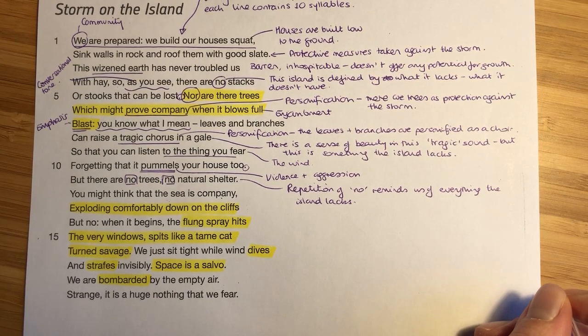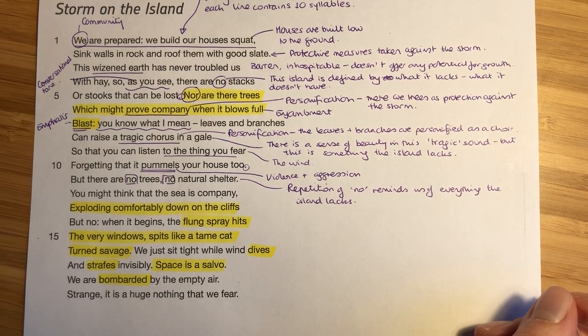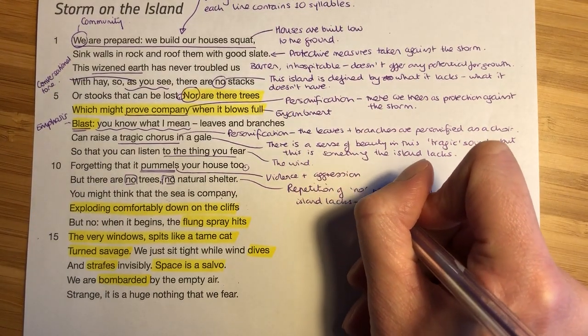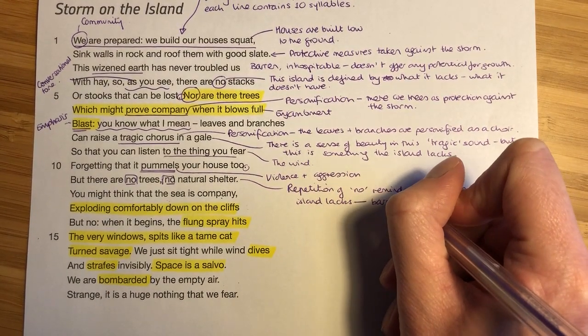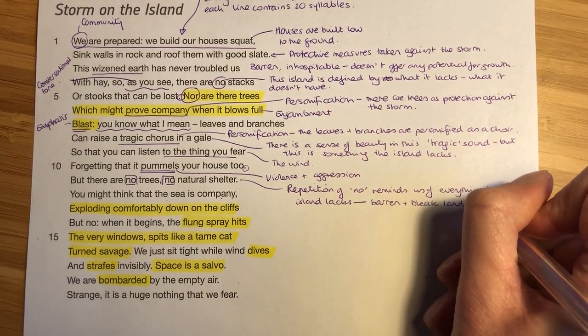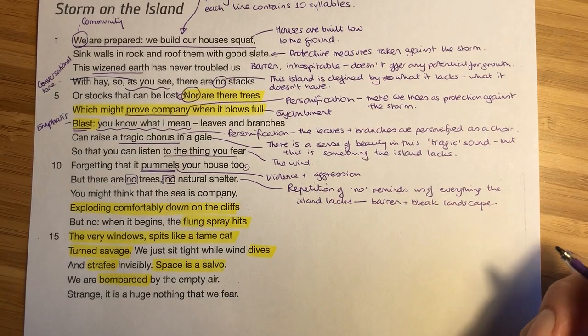There are no stacks or stooks that can be lost. So there's no crops, no beautiful trees. This island is a barren landscape. It's bleak. It's not pleasant. It's not somewhere that you would want to be.